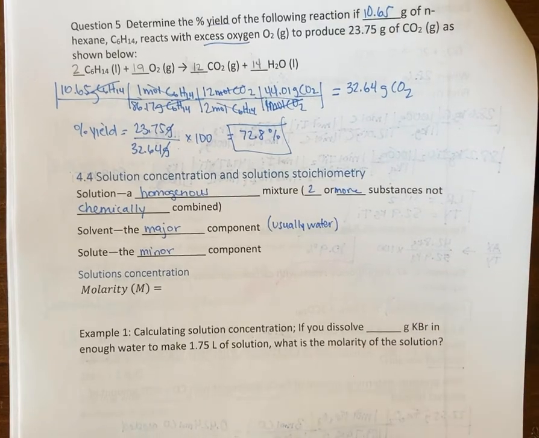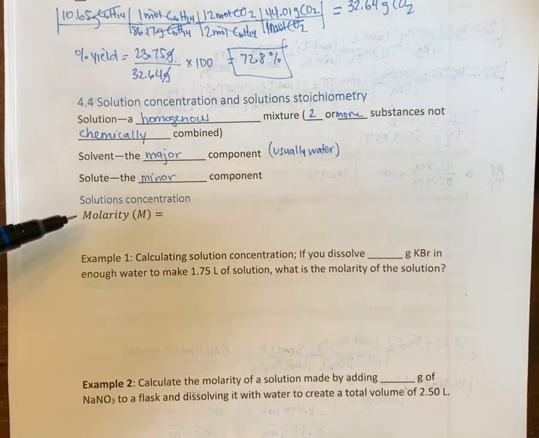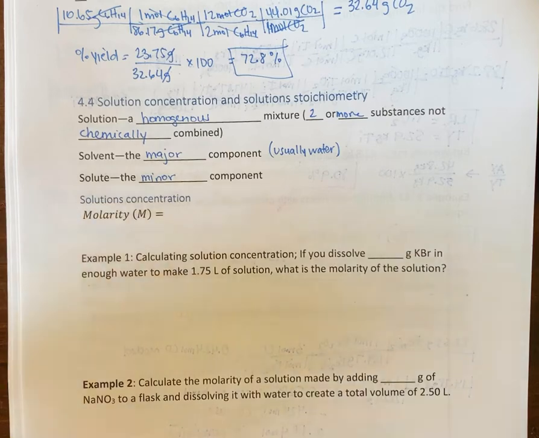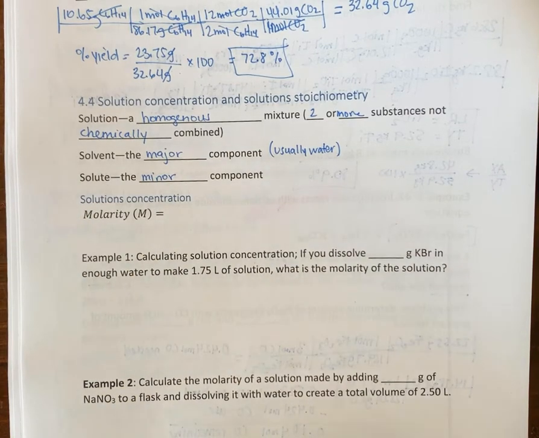Now, solutions are usually expressed in terms of a concentration.